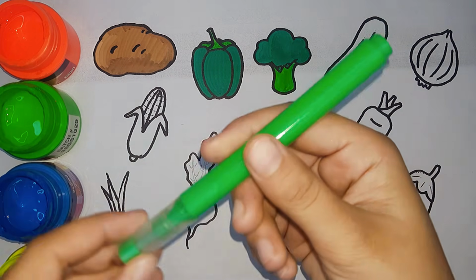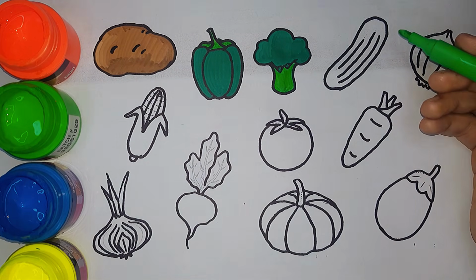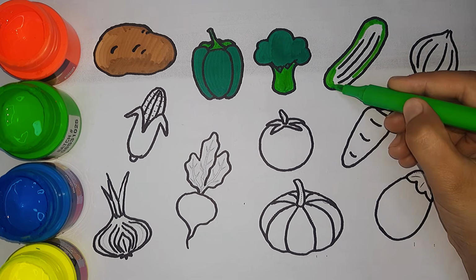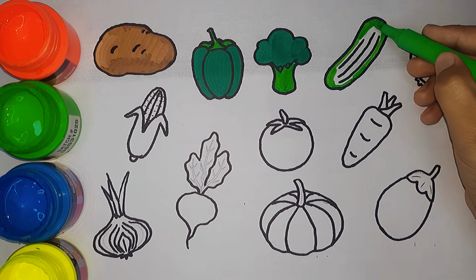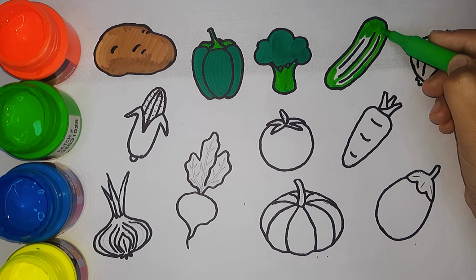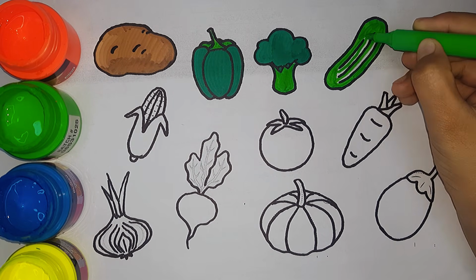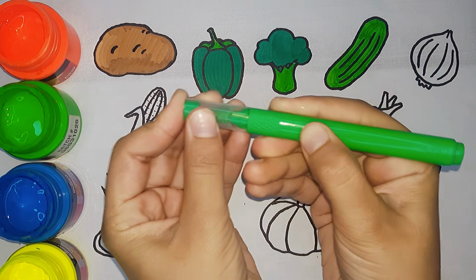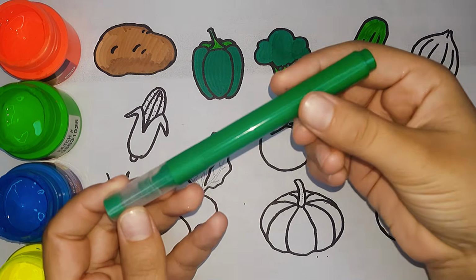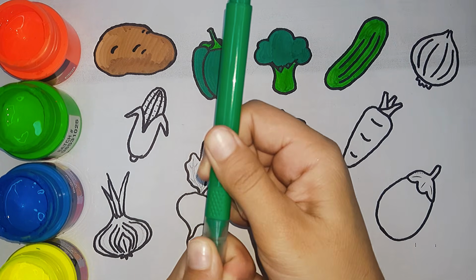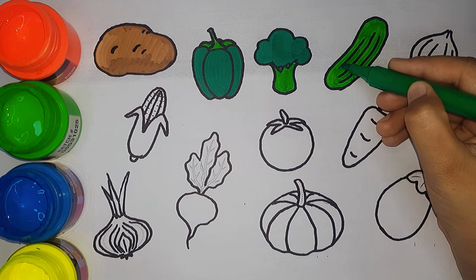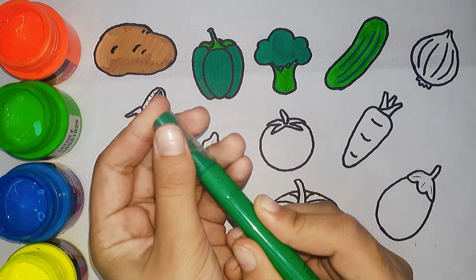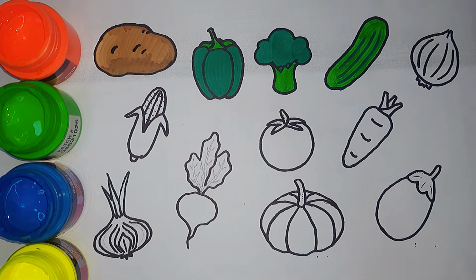Parrot color. Cucumber. Cucumber has parrot color. Color the cucumber parrot. Green color. Cucumber has green color. Well done.